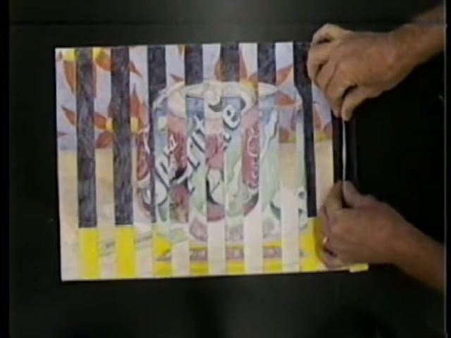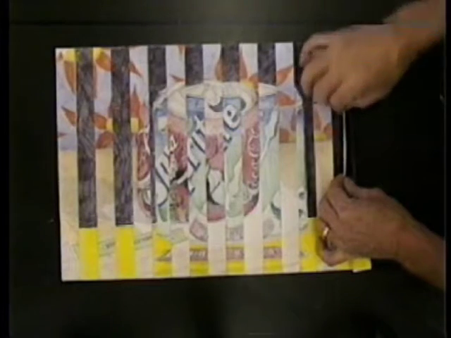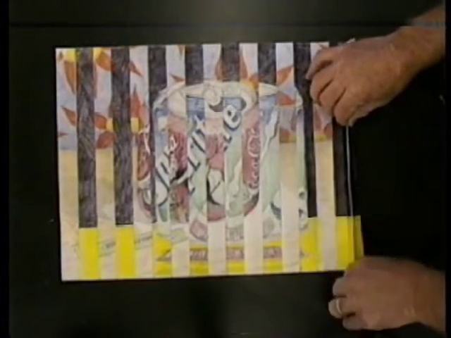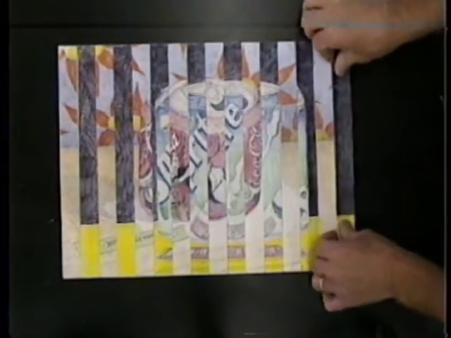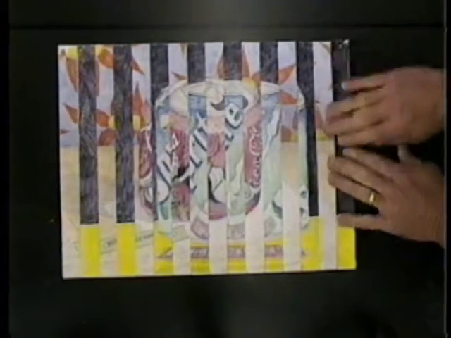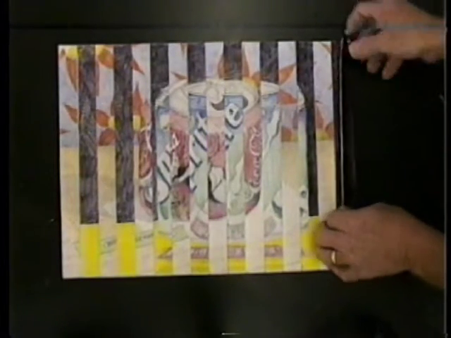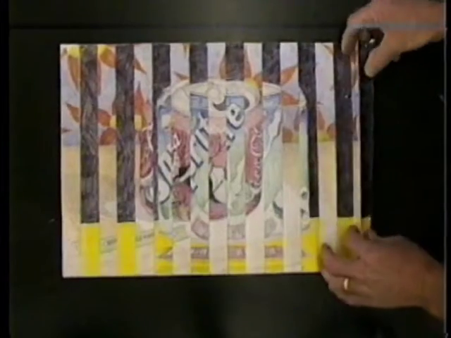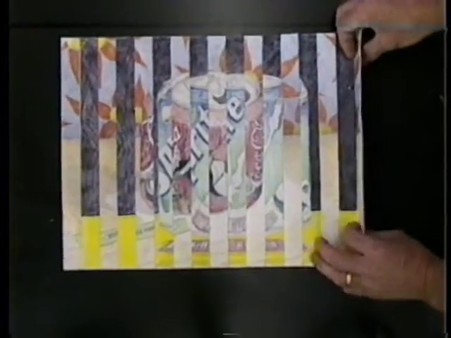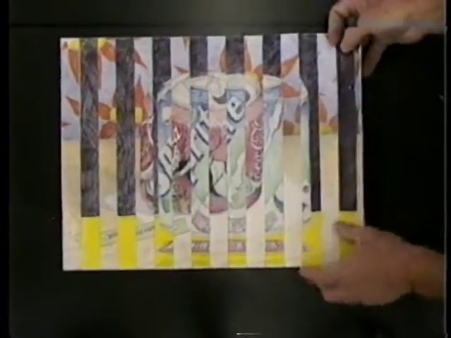Fold the dry picture like a fan. Make sure to fold the first section back, then forward, then back, and so on. Also try to fold on the lines as much as possible.